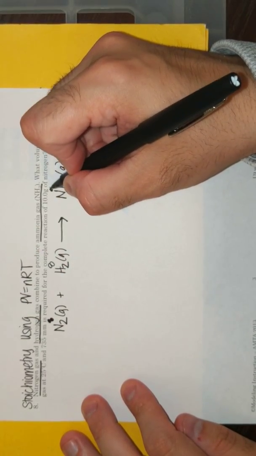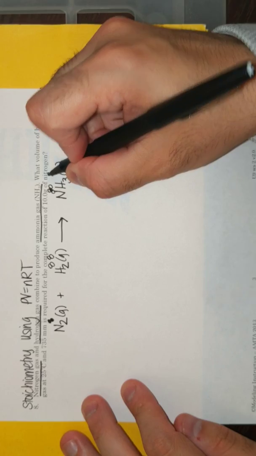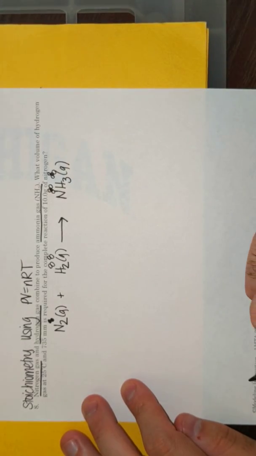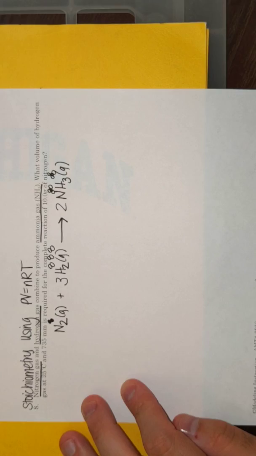Now, if I want to balance this, I'll go back to using particle diagrams: N2, H2, and NH3. I have too many H's over here. Now I need to add another one of these. Now I have two N's, and I need to add another one of these H's. And now we're good. I have one N2, three H2s, and two NH3s.